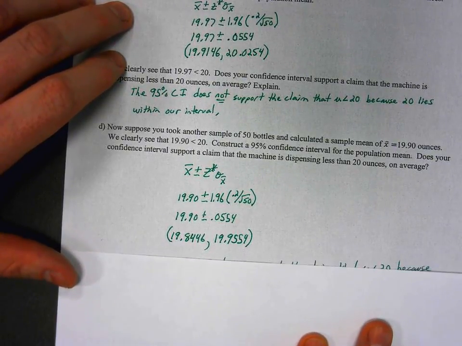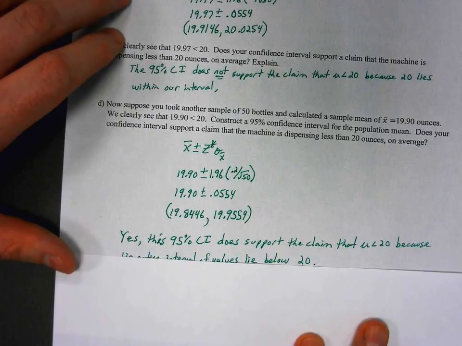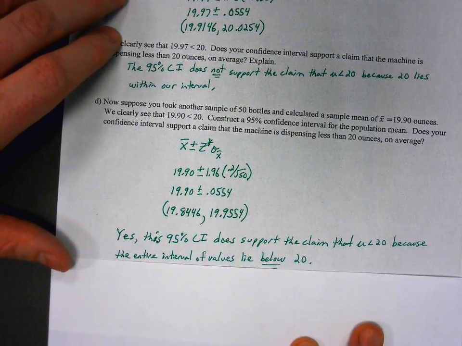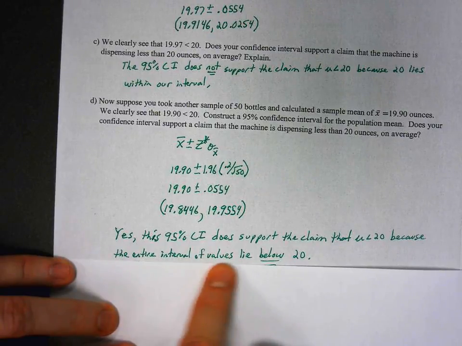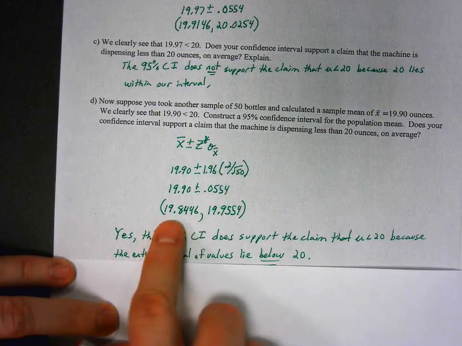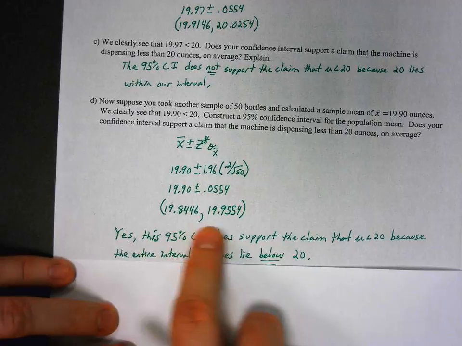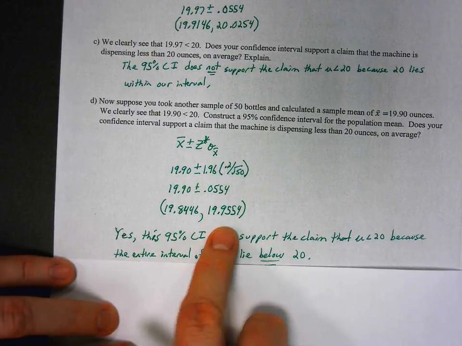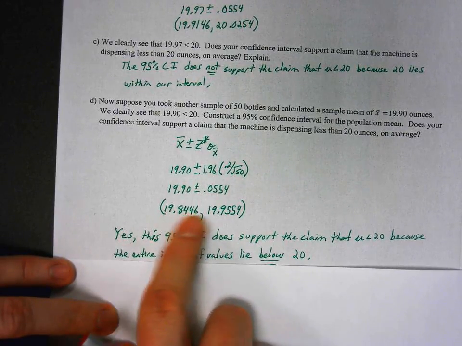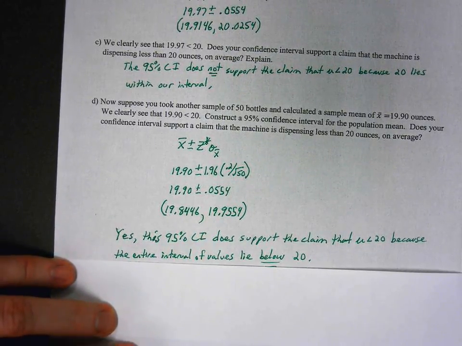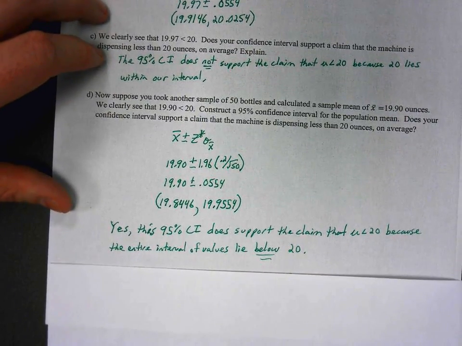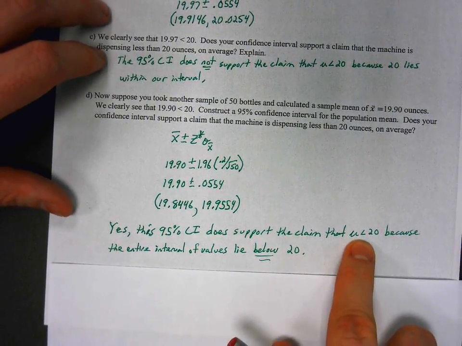Well, now we can say yes, because this 95% confidence interval supports the claim that mu is less than 20, because the entire interval of values lies below 20. All the values in this interval lie below 20, and we're 95% confident that mu is contained in this interval. So we can support that mu is less than 20 now.